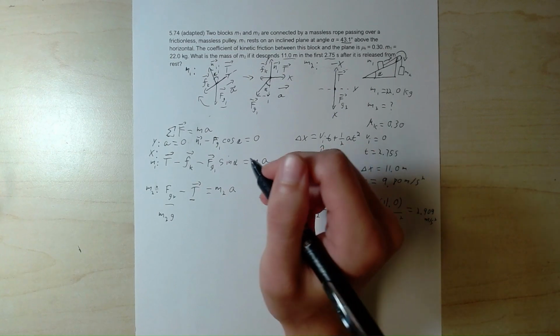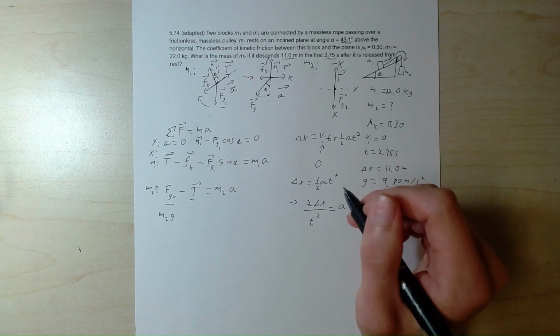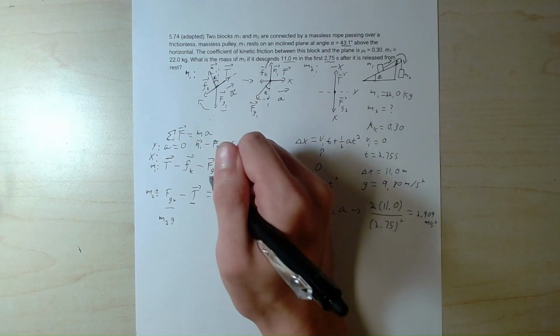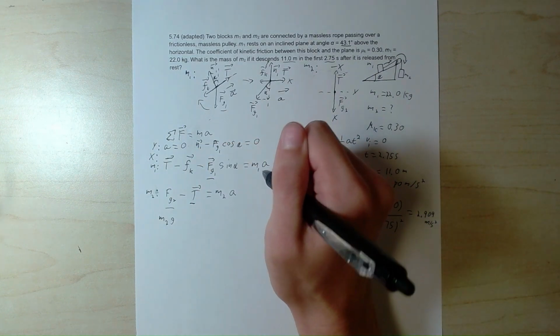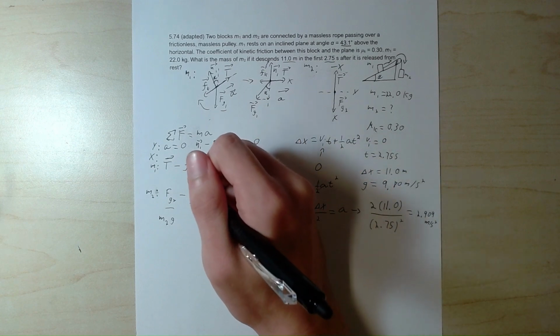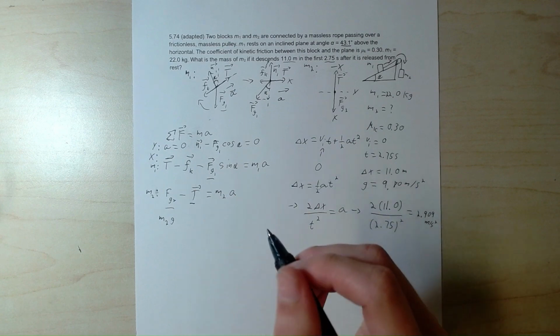But that's okay, because we can solve for it with the m1 equation, because we know all of this stuff. We know m1, so we know Fg1. We know the acceleration, we know alpha, and we can easily find the expression for the force of kinetic friction right here. And so we can solve for T.